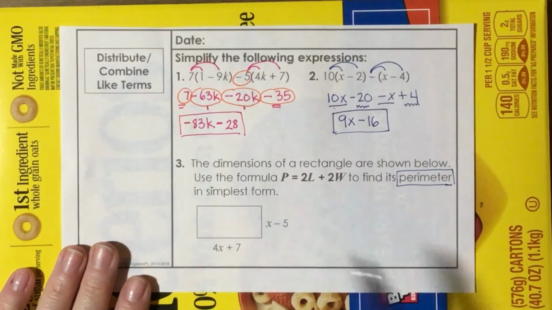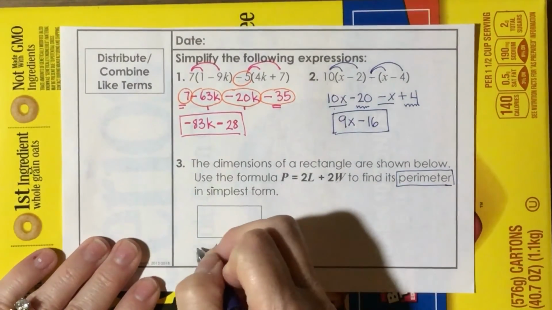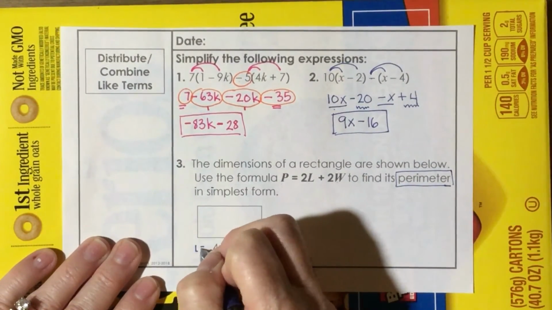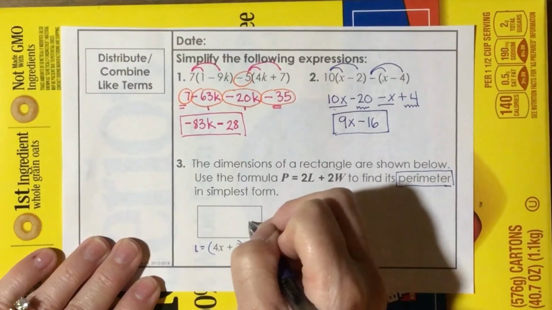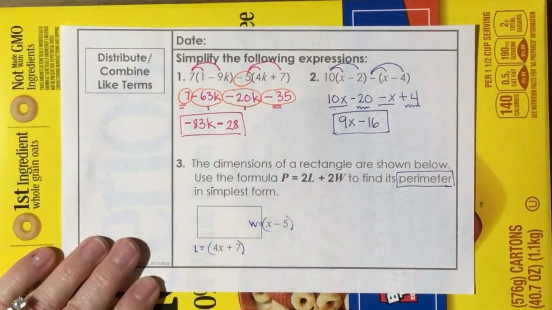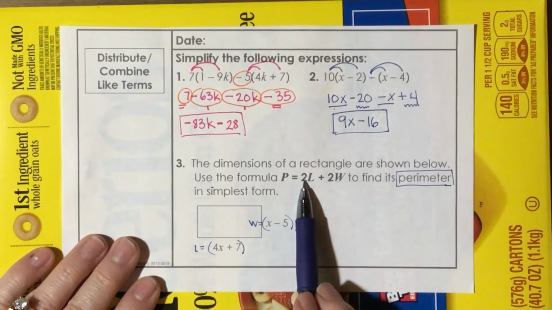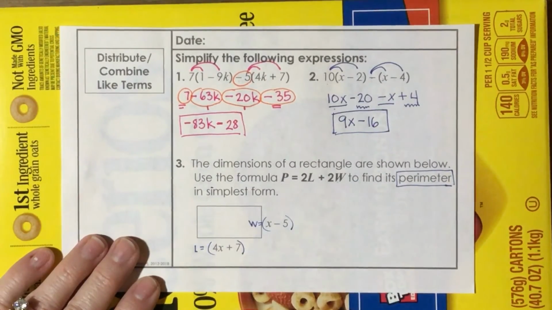So we have to go over here and decide which one's going to be the length and which one's going to be the width. It doesn't matter which one you choose. I'm going to go ahead and make this one the length, and I'm going to make this one the width. But it wouldn't matter if you chose them in the opposite way, okay? Now, the question is, why is there a 2 in front of the L and a 2 in front of the W?